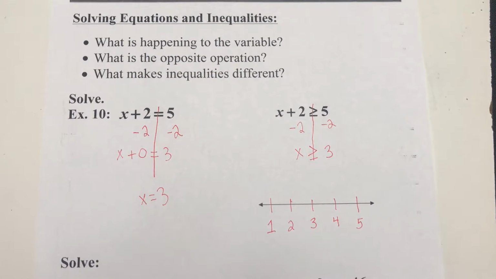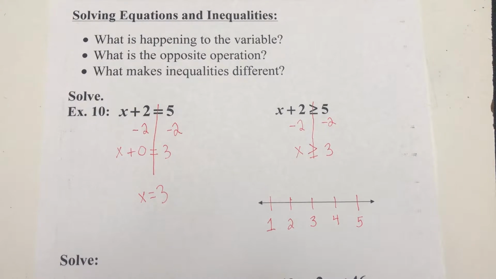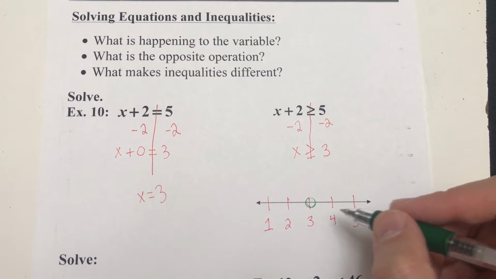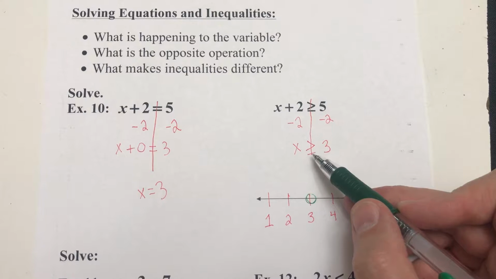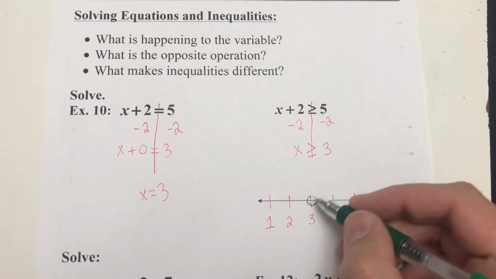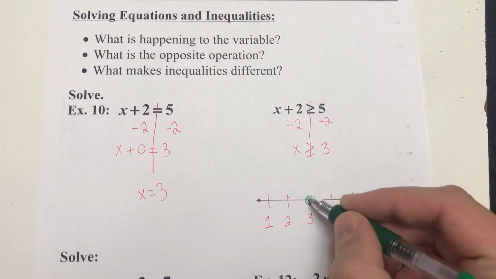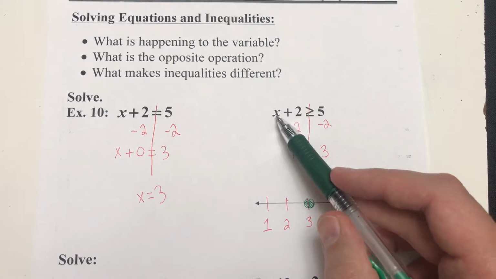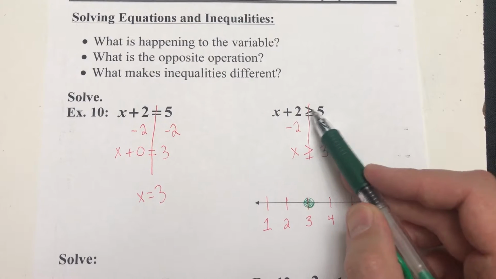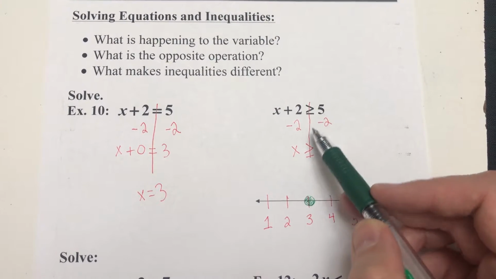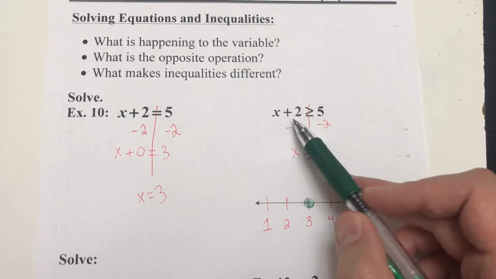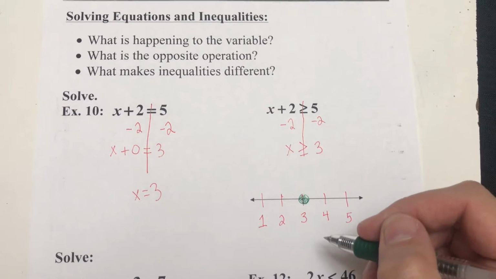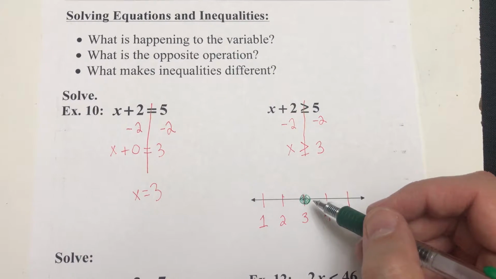To show the solution set, we will want to draw a circle at 3, and in this case, since this inequality was underlined, we will want to fill in the circle. That means 3 is one of our solutions. We can check it by putting it in here. 3 plus 2 is greater than or equal to 5. Since 3 plus 2 is 5, and 5 is greater than or equal to 5, then yes, 3 is a possible solution because it is equal.